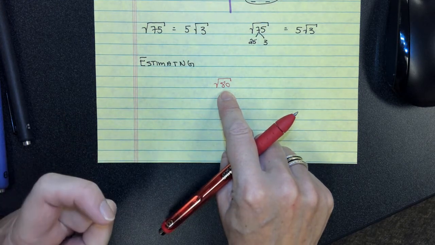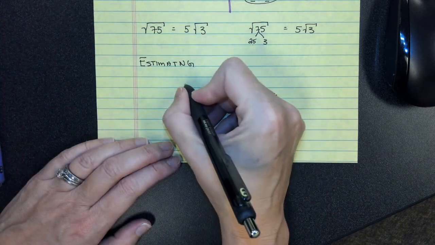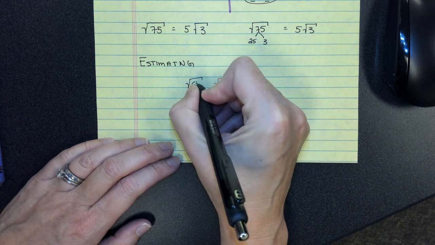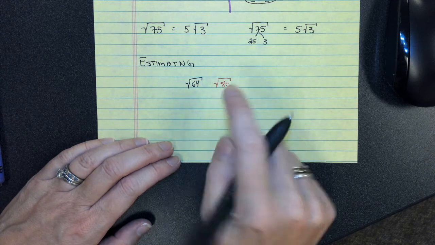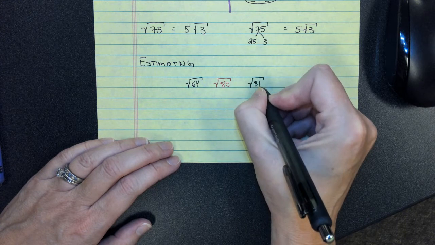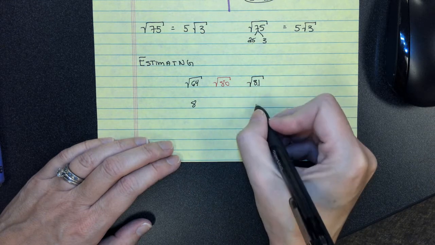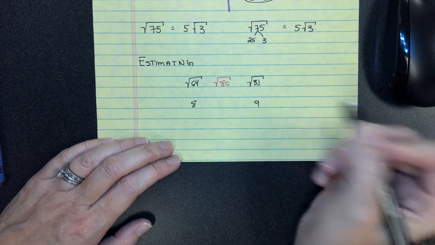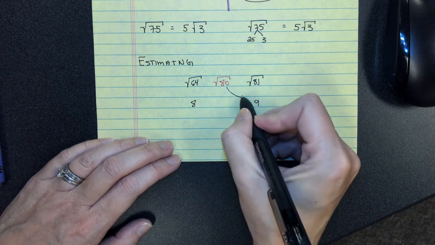So I think of my squares, and I think, okay, 8 squared, if I have the square root of 64, that's below it. 9 squared brings me right above this. Okay, so the square root of 64 is 8. Square root of 81 is 9. If I'm at the square root of 80, I have to be closer to this one.